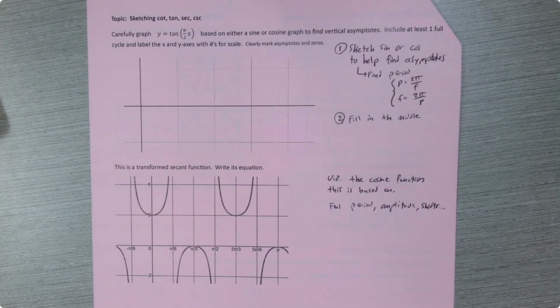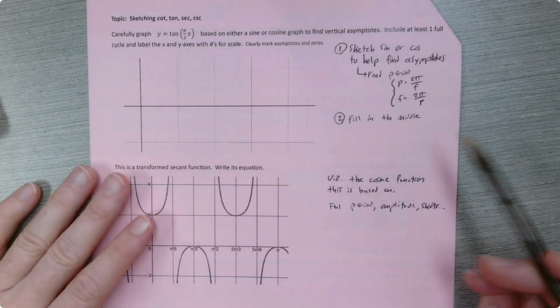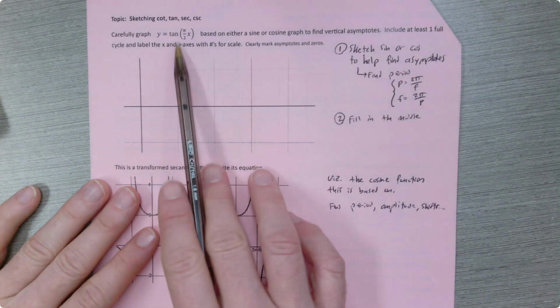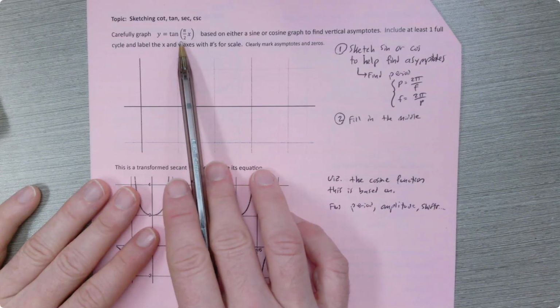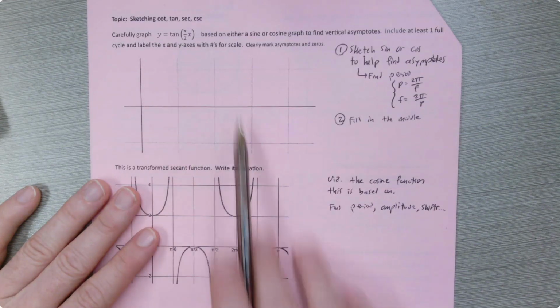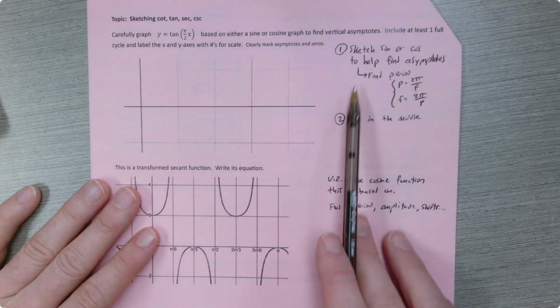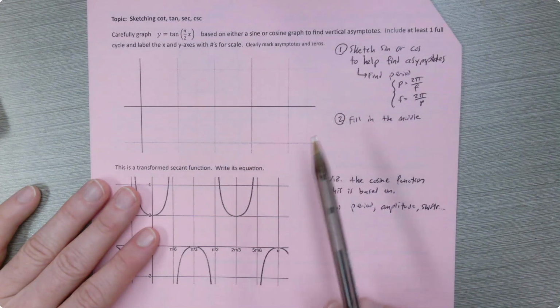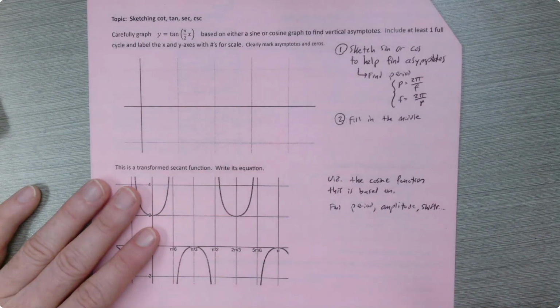Hello, everybody. I wanted to debrief these sketching cotangent, tangent, secant, cosecant problems. The general idea is what we practiced in class. If I want to sketch tangent of pi over 2 x, I know there's going to be some vertical asymptotes. So my first step is to sketch either a sine or a cosine function to help me visualize where those asymptotes are going to be.